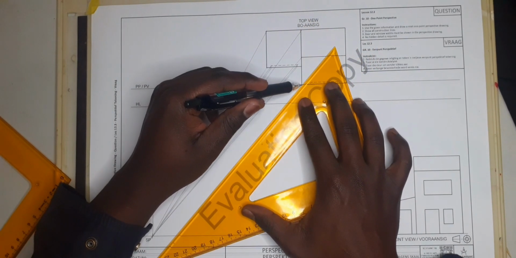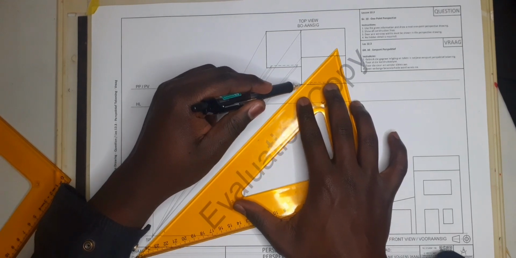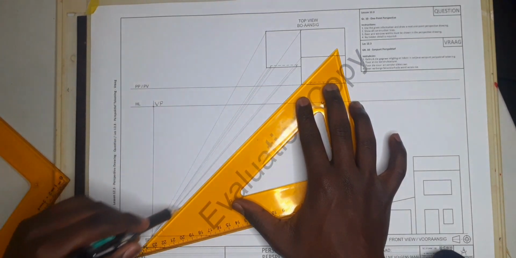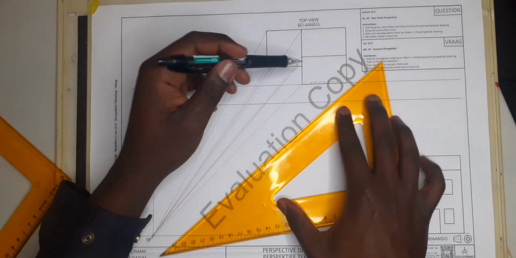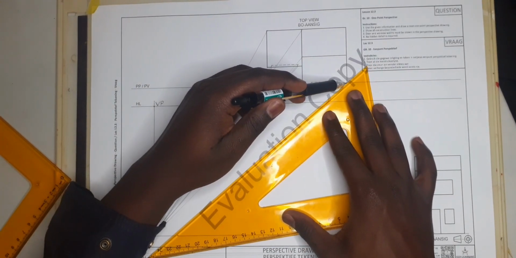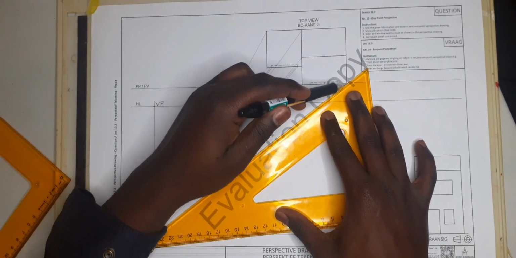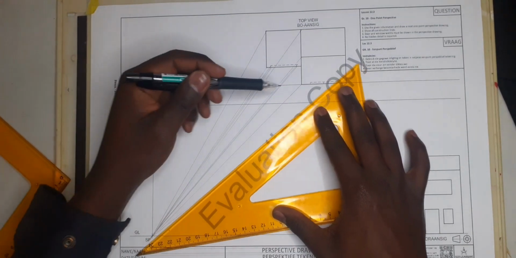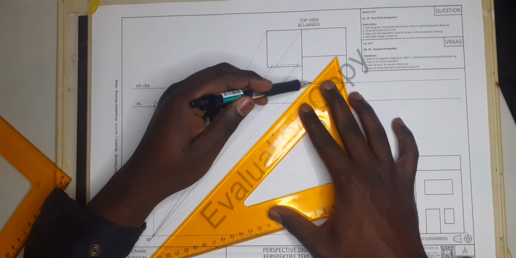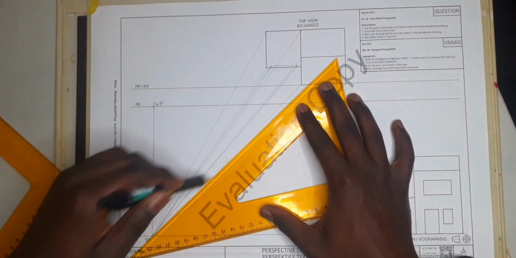And then you draw this one, you take this one. You see, we have a lot of lines here.